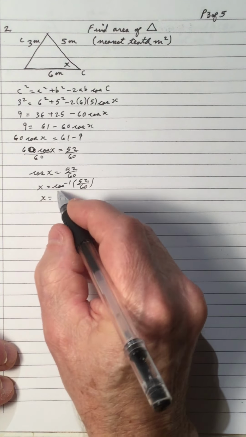So now we need to get the area, and for the area of a triangle, we have a 30-degree angle here. So area is half of AB sine of theta, which is the included angle.